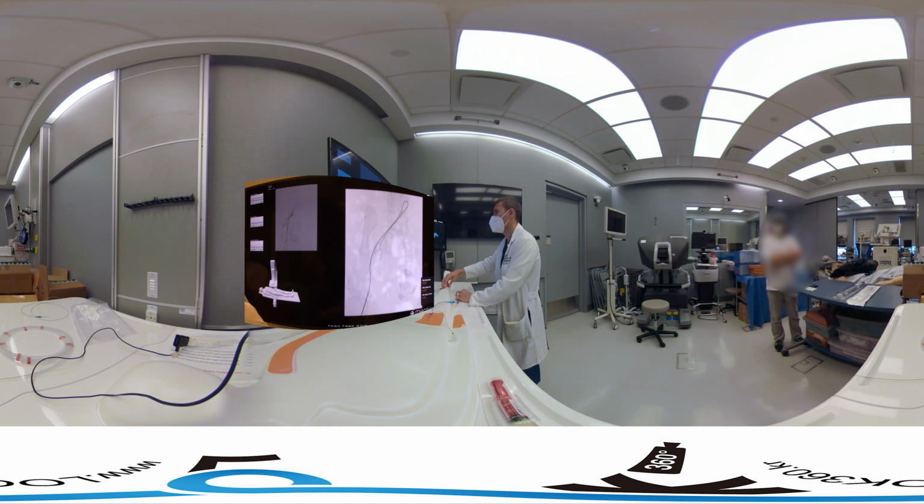Here we go. So we're just before it, and we're going to come back a little bit. And right there, it's engaging in the vessel that we want. We'll get that there, and then we'll bring the microcatheter to follow. There we are. Let's see where we are now. We'll do a little injection here again to see.